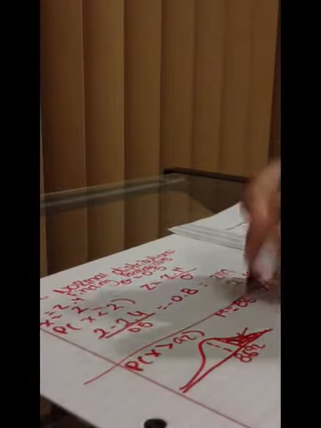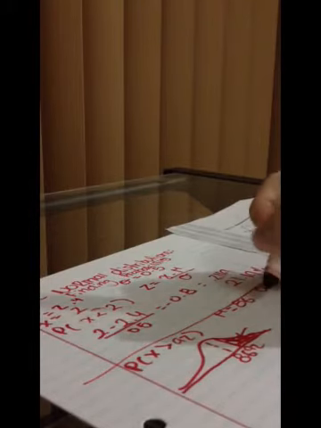So this is what I'm trying to find out. So we're going to use our equation for z-score again. So x, which is 92, minus the mu, which is 86, over the standard deviation, which is 5, is going to be 1.2.